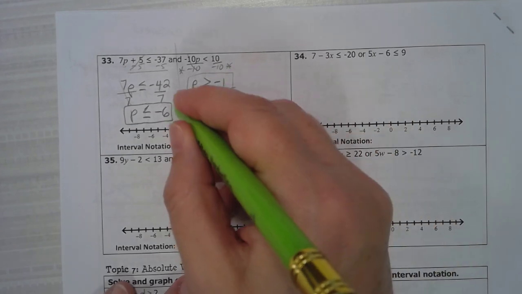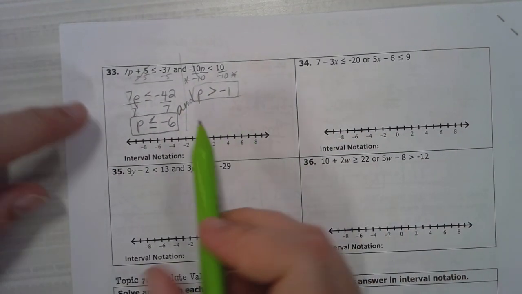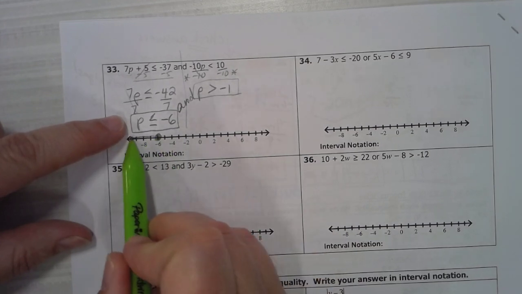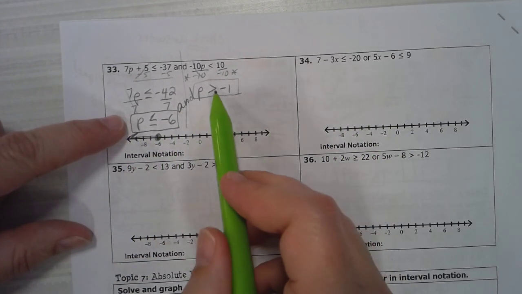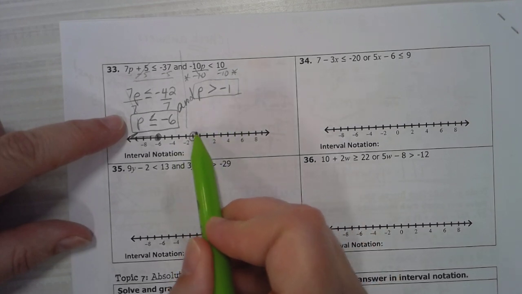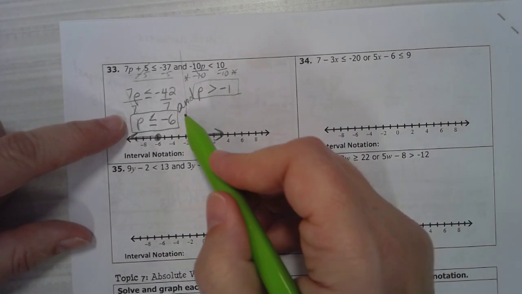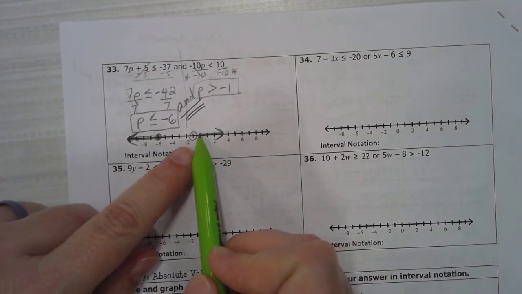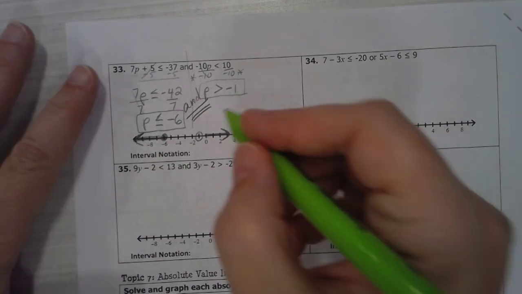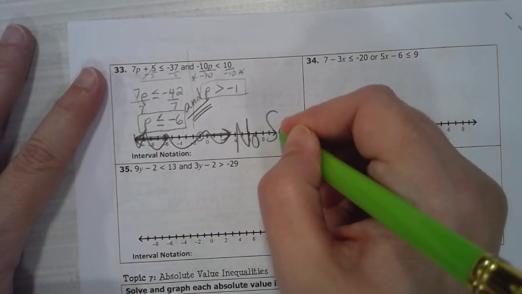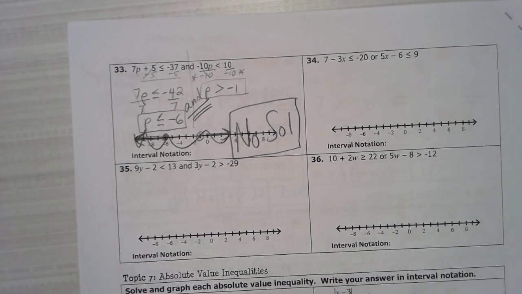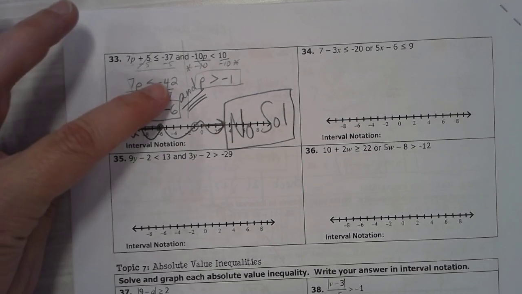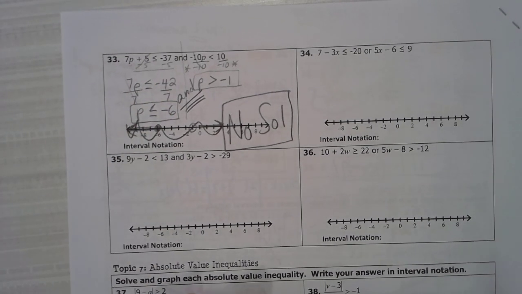Okay, so remember that this has the word and between them. So my answer needs to be less or equal to negative 6, which is going to be right here, going this way, and bigger than negative 1 this way at the same time. And so can I pick a number that goes less than here and at the same time comes over here and is bigger than this? No. So this is no solution. It's not possible for it to do both of those at the same time. If this was the word or, then that would be fine, and we could do that. But since it says and, that makes it not possible.